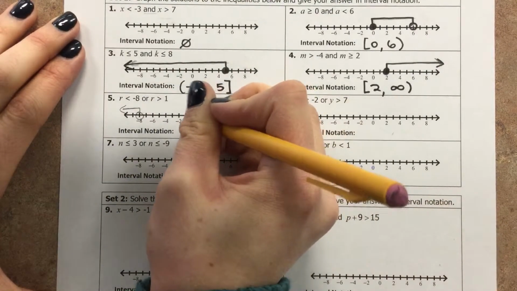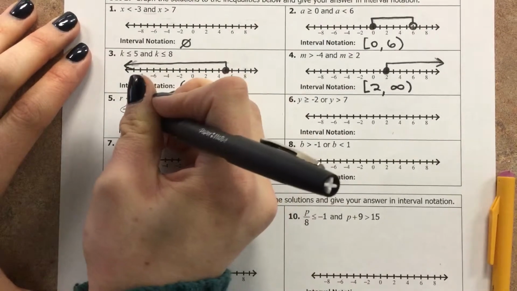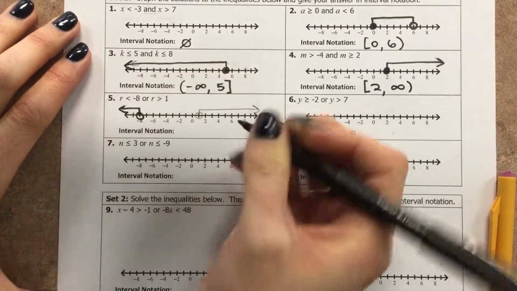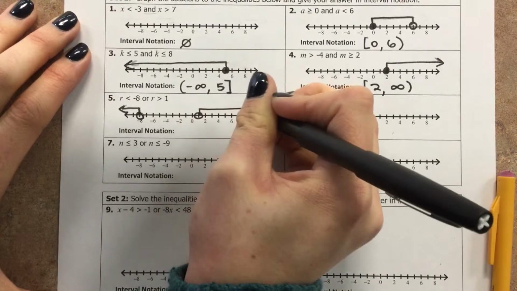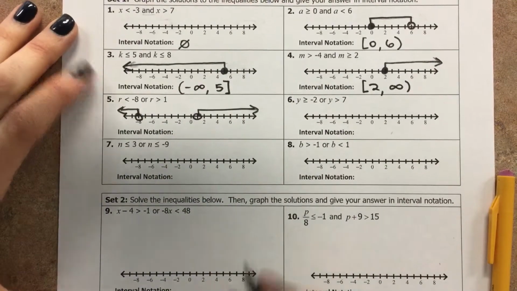Greater than 1 means this. Now, it's an OR, so I just put them all together. So no matter where they fall, they're going to be part of our OR graph. So that just means I do this, kind of like a normal looking OR graph. So let's write down the interval notation.